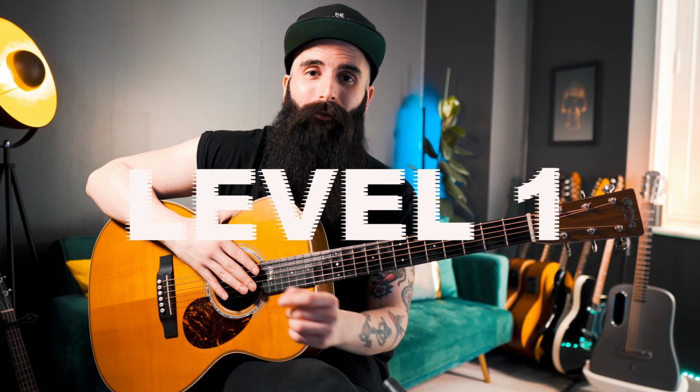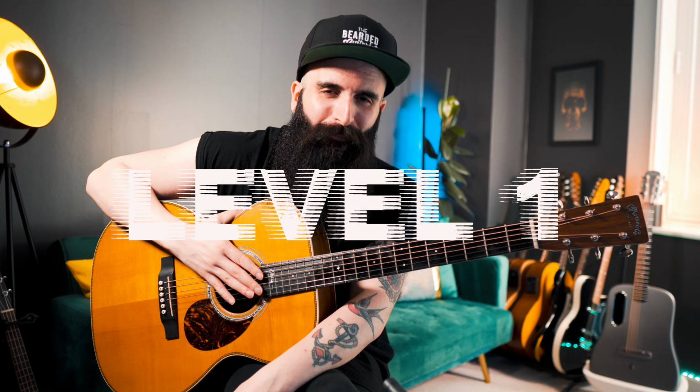Now let's get started with level 1 of the chord substitutions. So the first thing I want to do is have a look at the 6th chord, which is the A minor 7. That's the 6th minor in the key of C major. Now what I want to do here is create more tension with this chord, thinking about the chord I'm going to next. So what do I play after the A minor 7? I play the D minor 7.